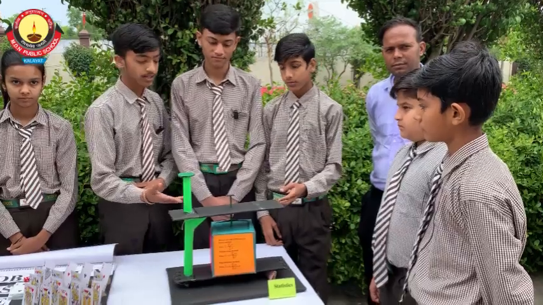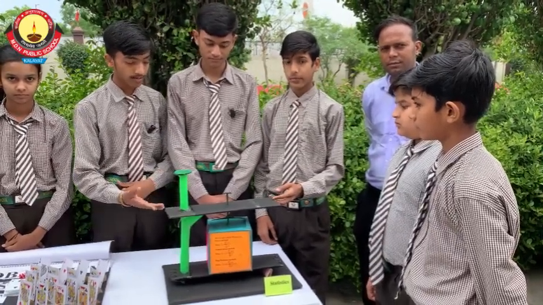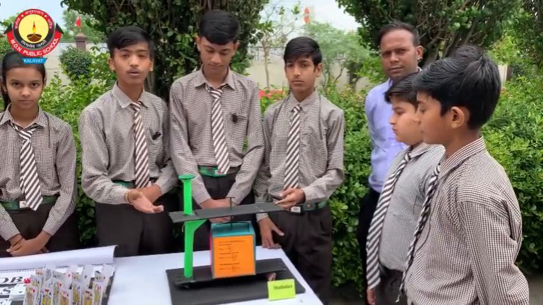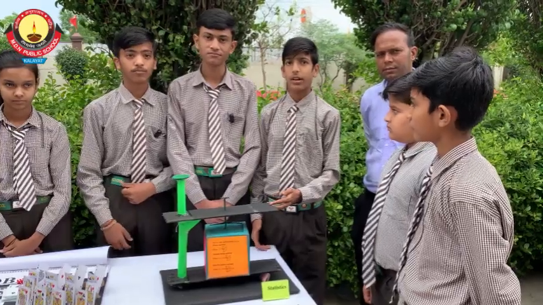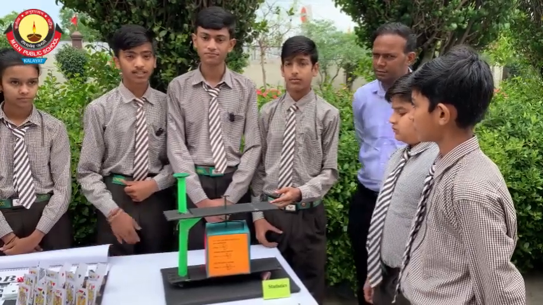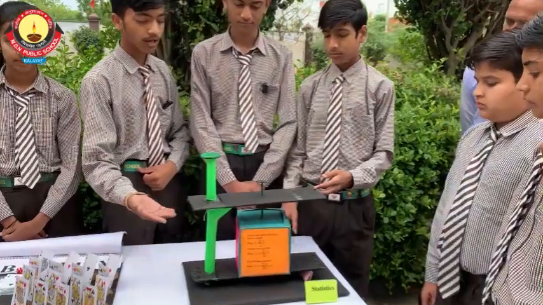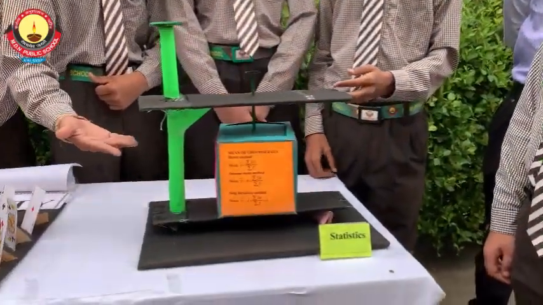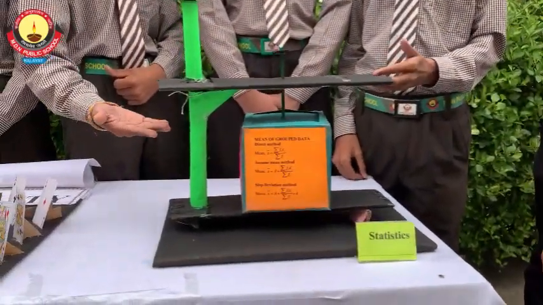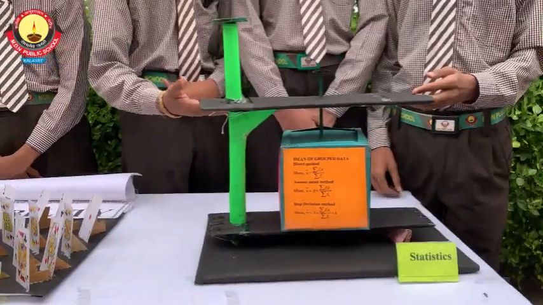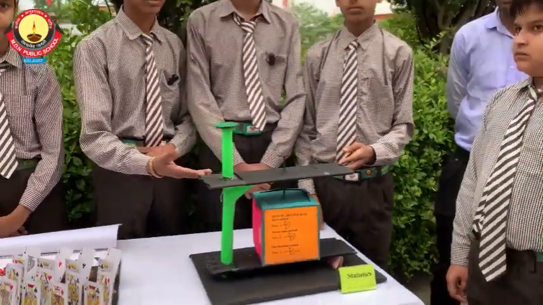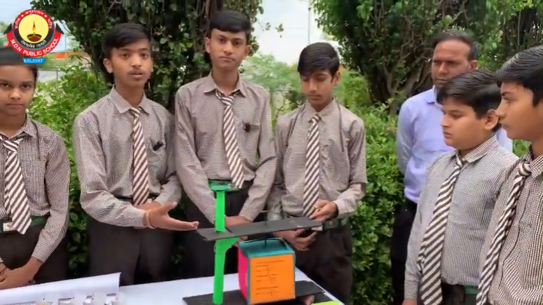Statistics is the study of analyzing, interpretation, presentation and organization of data. There are three methods to find out the data. Firstly, mean. Mean is defined as the average of the data. The formula to find mean by the direct method is summation fi xi by summation fi, where fi refers to the frequency and xi refers to the observation.